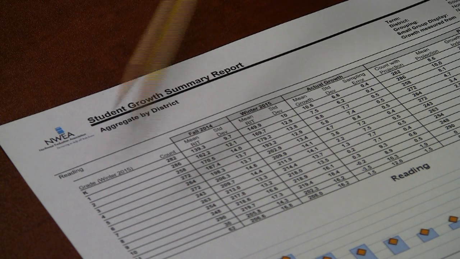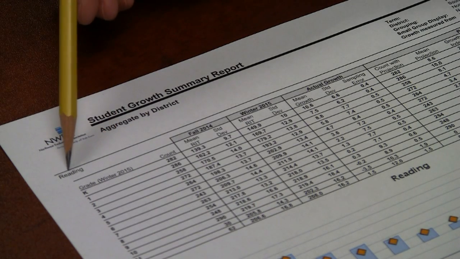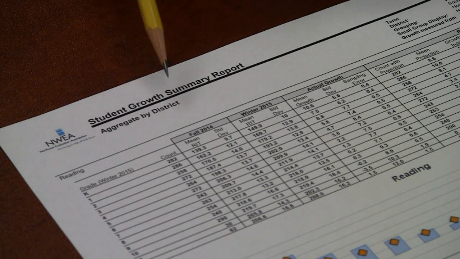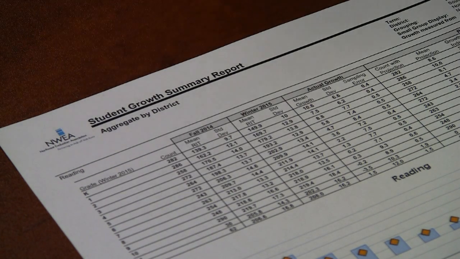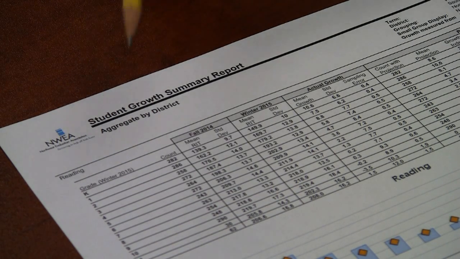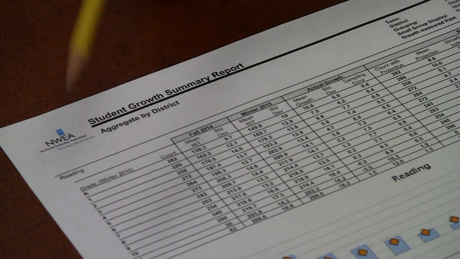So this is showing across the district our whole cohort groups of kids by grade level for winter of 2015. This particular report we're looking at is the reading report. Principals also have this report by district and by building for math and language usage. So I'm just going to walk through this report column by column and explain what we're looking at. First column is pretty self-explanatory. These are the grade levels.